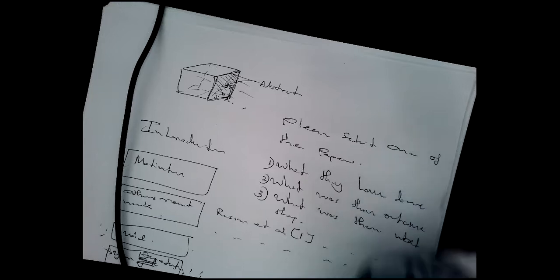Okay, Ravindu, what is the paper? What is the outcome? So 15 minutes is enough.